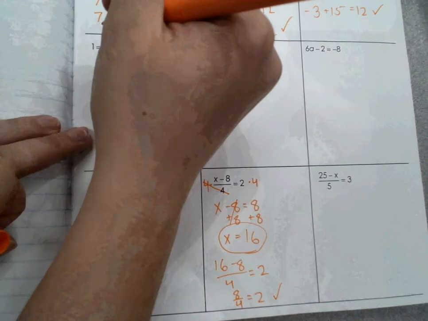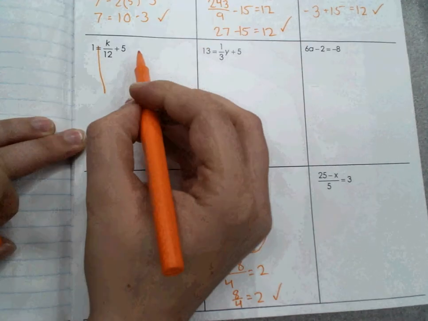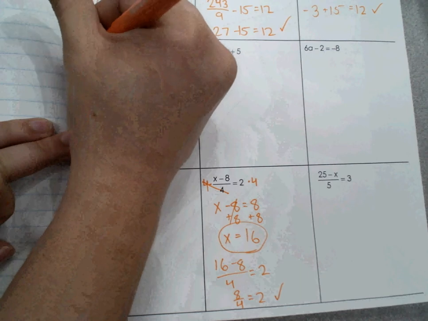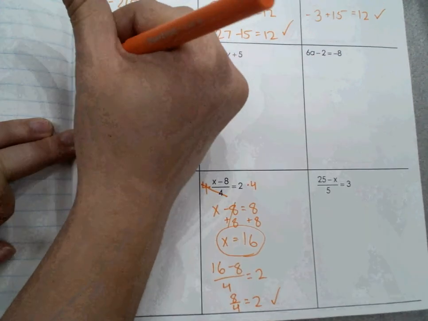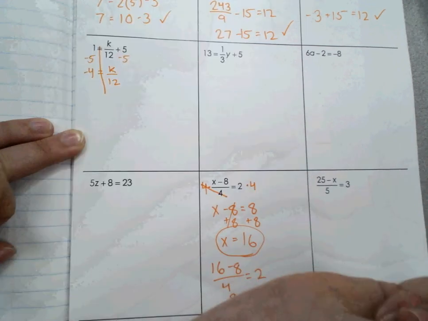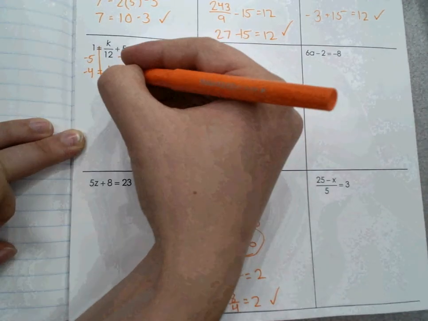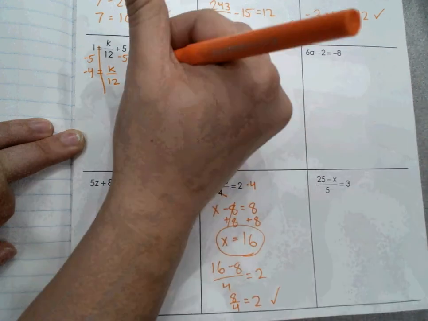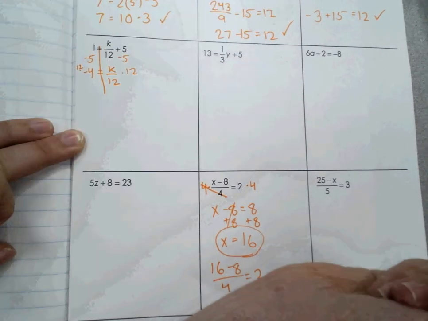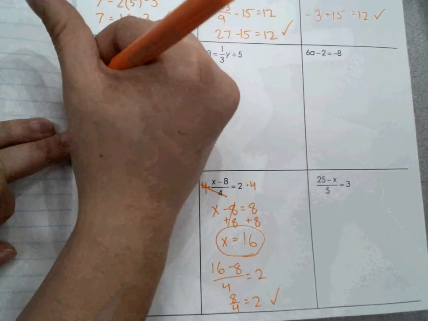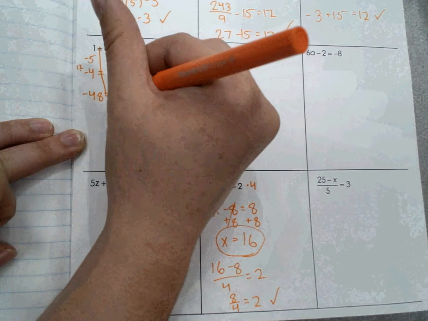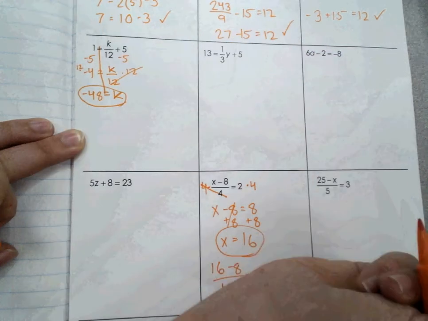So if we look at this first one, get rid of the addition with the k first. So get rid of this plus 5. So we're going to minus 5 on both sides. 1 minus 5 is negative 4 equals k over 12. Now, k over 12 means division, so we're going to multiply to get rid of the 12. So multiply by 12 on both sides. 12 times negative 4 is negative 48 equals, those cancel, so k equals negative 48.